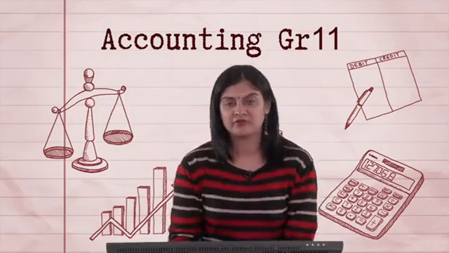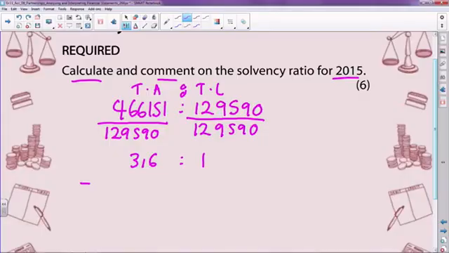Okay, so in terms of this ratio, for every 1 rand of total debt, the business has 3.60 rand of total assets. So in other words, we have sufficient assets to cover our total debt. You guys with me? Right, not difficult to comment on this ratio. Let's now move on to the next question.